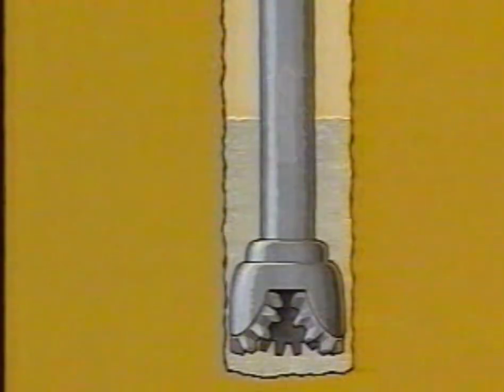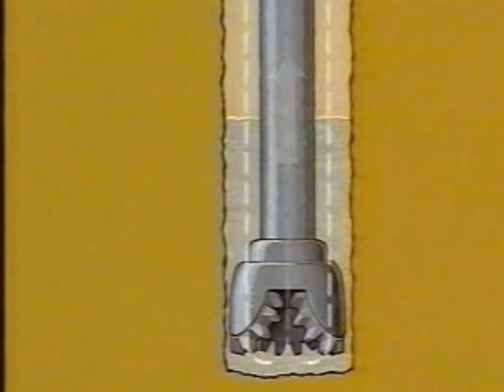In this case, immediate action is required. Apply maximum force from the start of the freeing operation and concentrate on upwards working and jarring. Attempt to establish circulation.